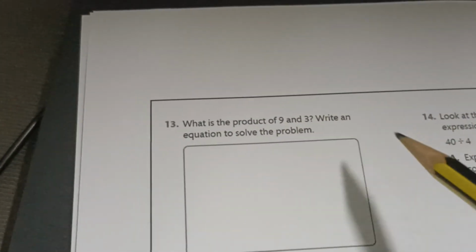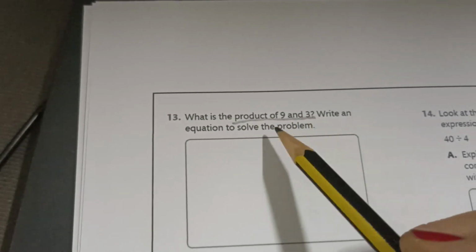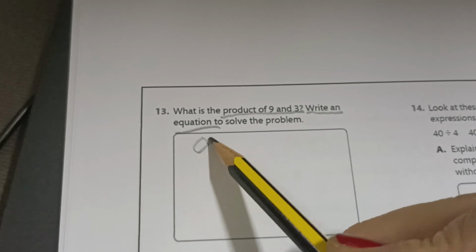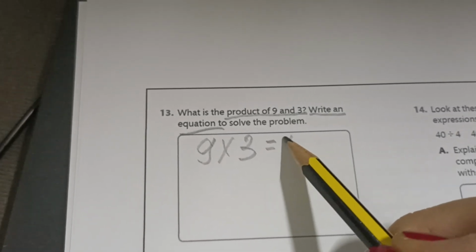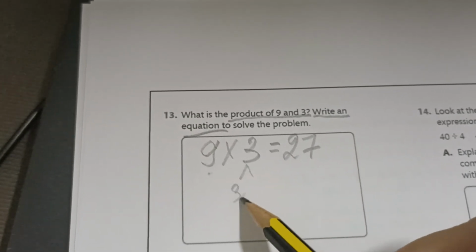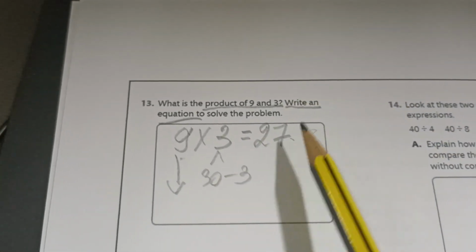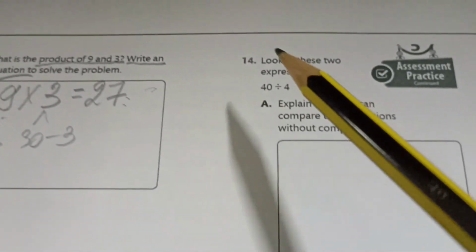Next. What is the product of 9 and 3? So, product, it's about multiplication. Write the equation. If it's about multiplication, you just write 9 times 3 is going to be 27. Don't forget about the strategy that this is 30 minus 3 because you're multiplying by 9. Don't forget this. Okay, number 14.